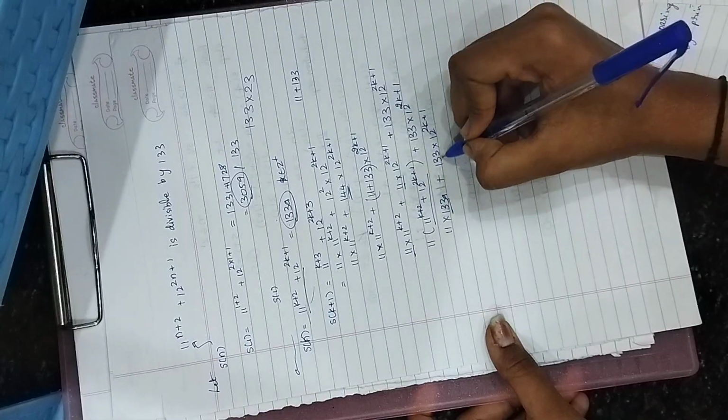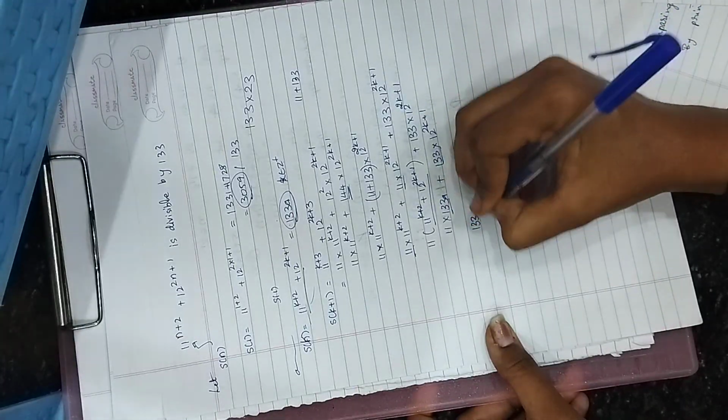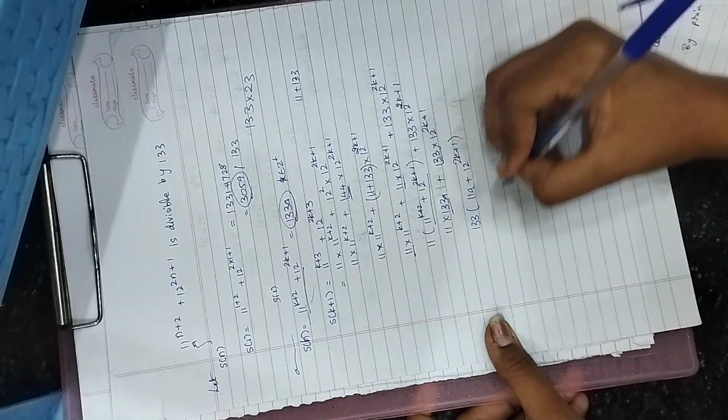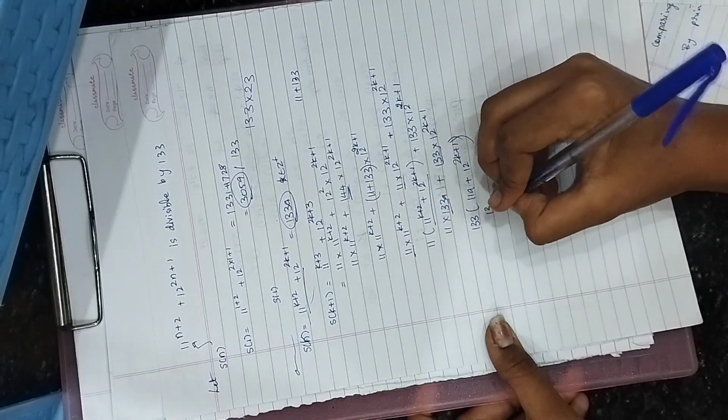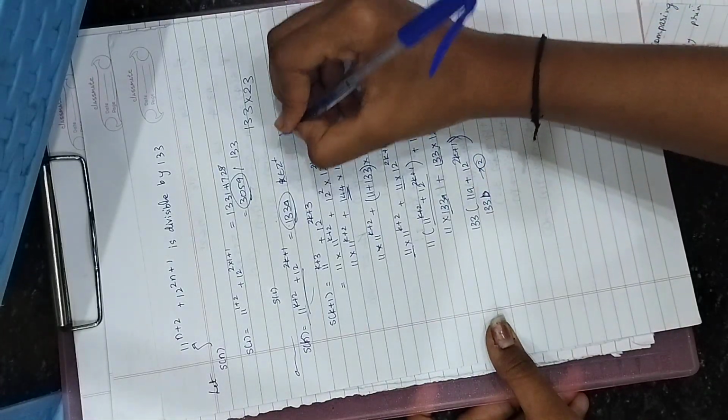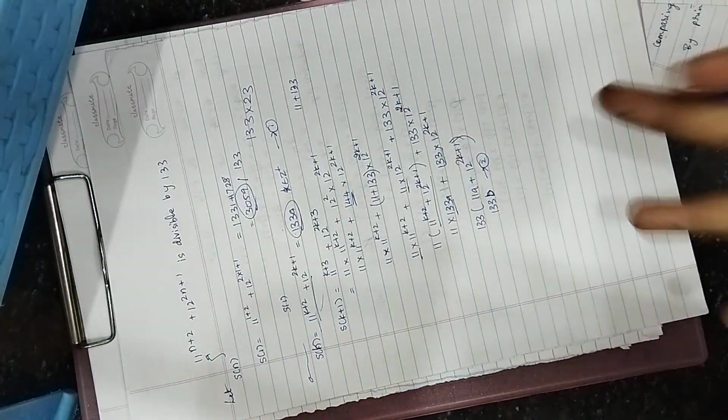We have 133, so 133 into 11a plus 12 to the power 2k plus 1. Okay, 133b we can write like that. This is equation 2, this is equation 1. Done. Okay.